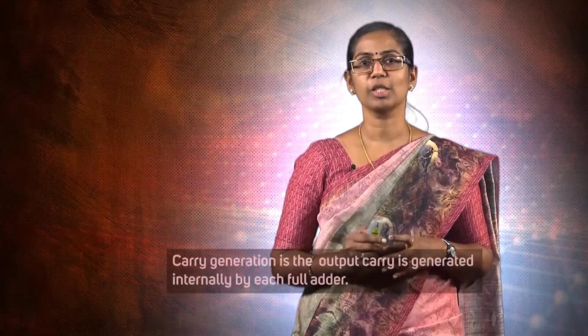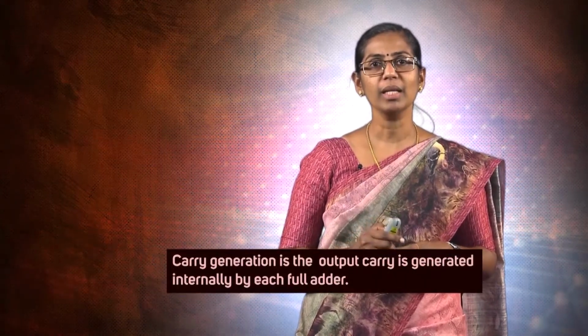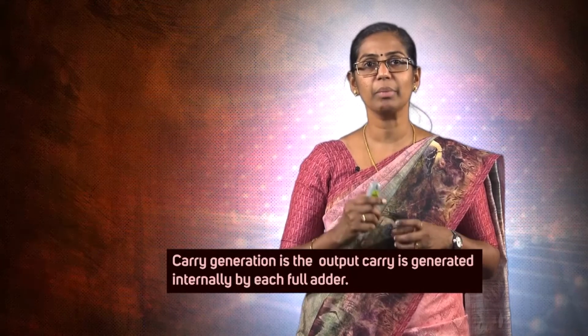The output carry Ci is produced either by a process called carry generation or by the process of carry propagation. What is meant by carry generation? Carry generation means the output carry is generated internally by each full adder. If you recall the addition rules, you may remember that a carry is set only when both the inputs are ones. So, output carry is generated internally by each full adder when both the inputs are ones.